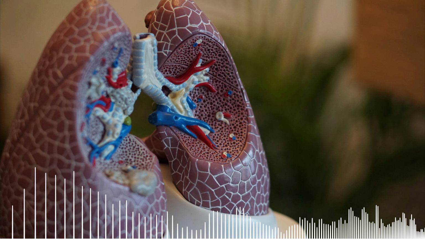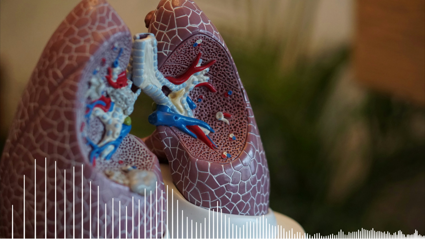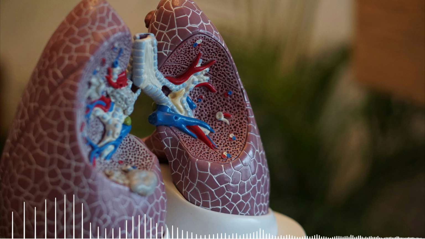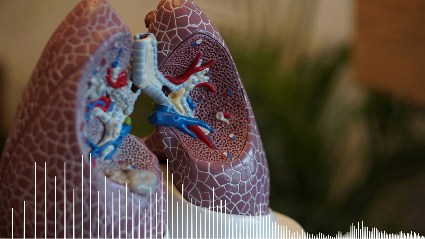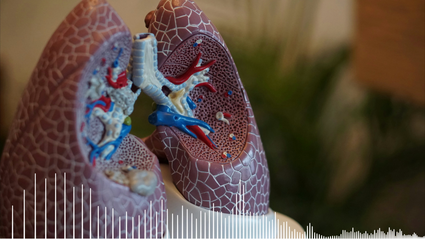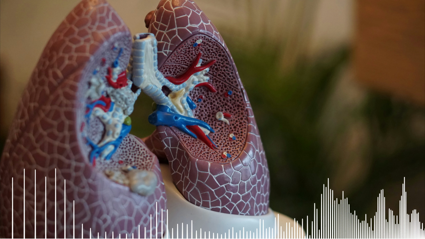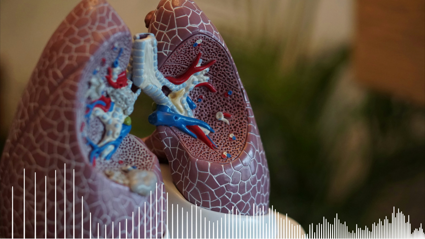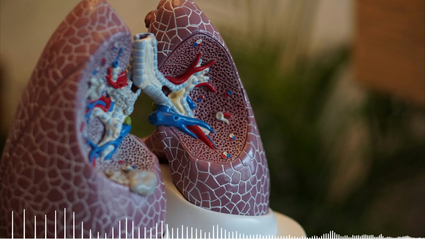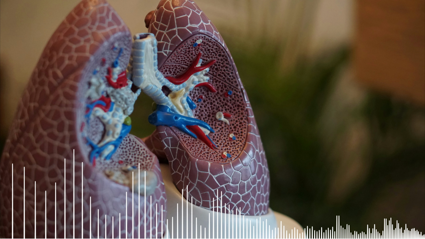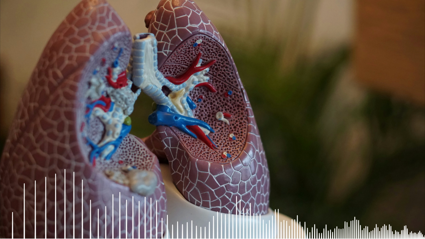Well, early nutritional support is key. We often start with enteral feeding, providing nutrition directly into the stomach or small intestine through a feeding tube. If the patient can't tolerate enteral feeding, we might need to resort to parenteral nutrition, which delivers nutrients intravenously. It's another example of how managing ARDS requires a multidisciplinary approach involving not just pulmonologists and intensivists, but also nutritionists and other specialists. Absolutely. It truly takes a village to care for these patients.